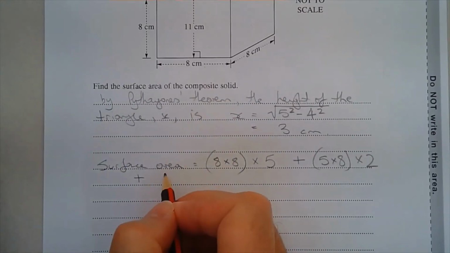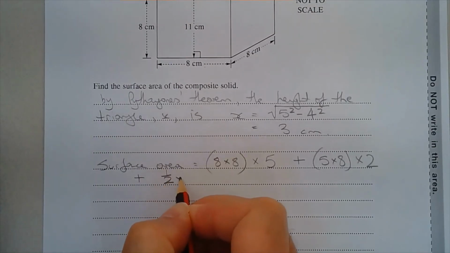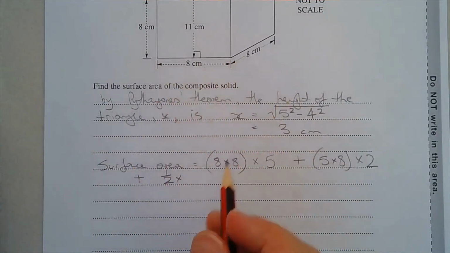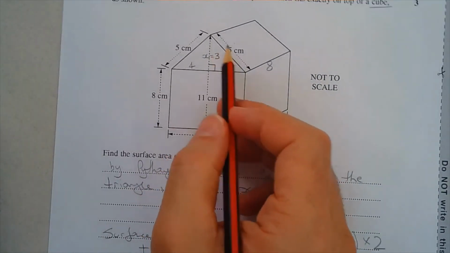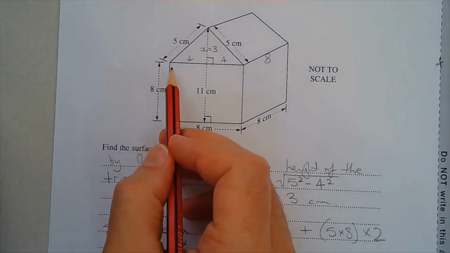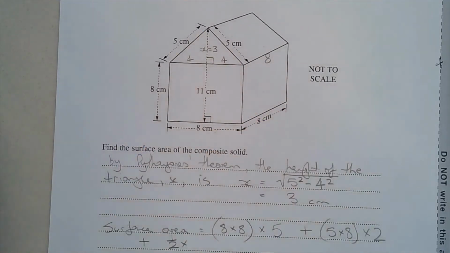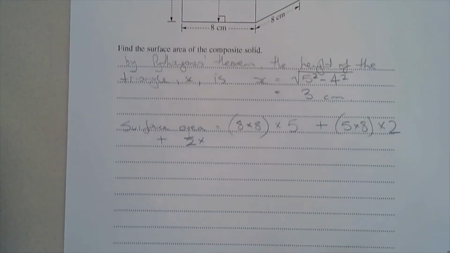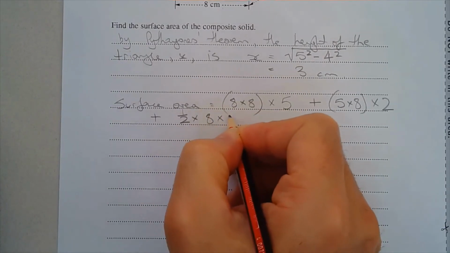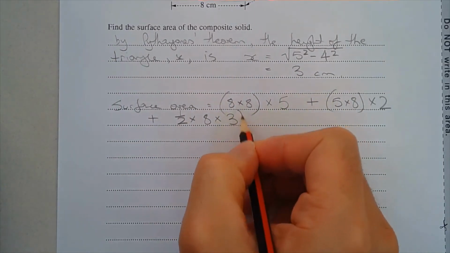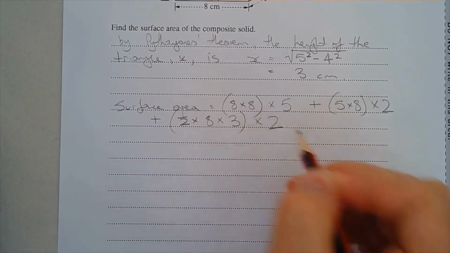That's going to be half the base times the height, half. Now, the base is 8, not 4. I know I've got 4 and 4 there. That was just to use Pythagorean theorem, but the base of the triangle, the whole triangle, is in fact 8. So half the base times the height, 3, and we have 2 of those triangles.